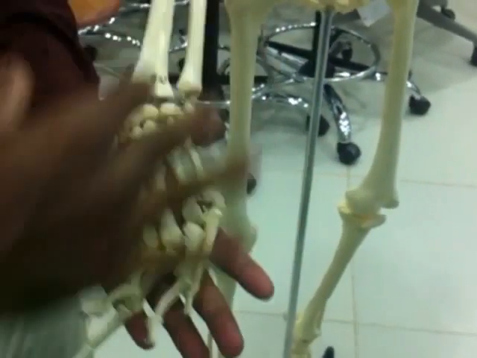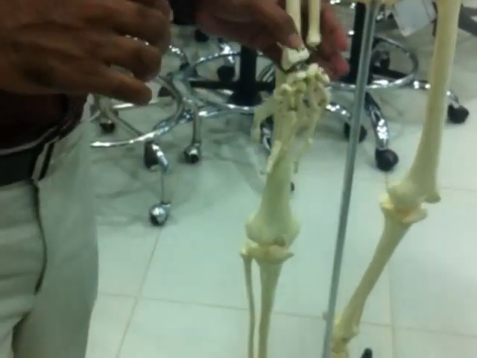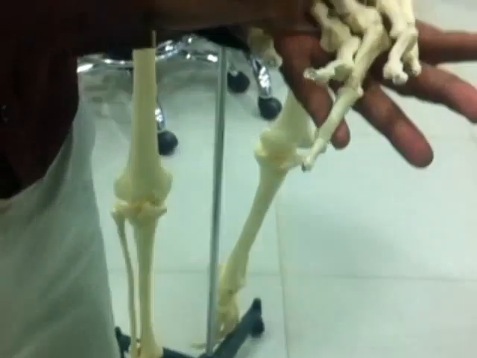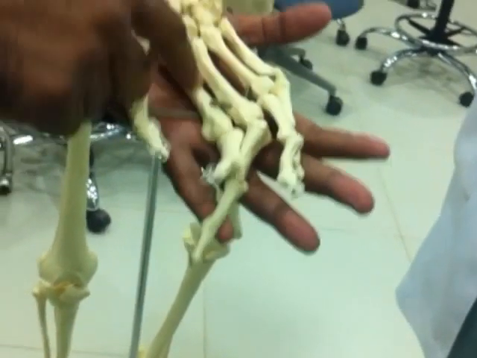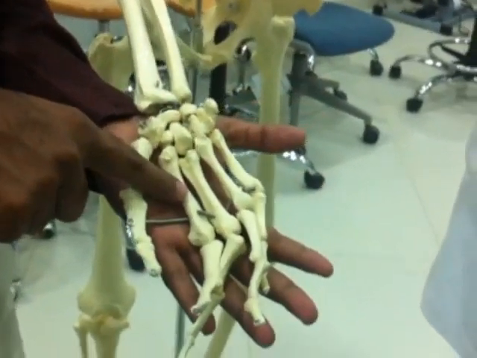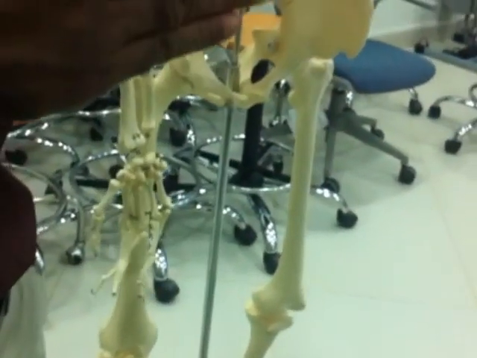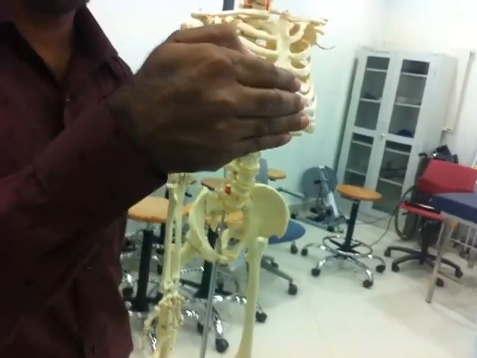Clear? So the upper limb joints are clear. Lumbricals is not a joint, it is a muscle. Lumbricals is the name of muscles situated in between the metacarpals, like this. These are fibers, so these are the lumbrical muscles. What is the action of the lumbrical muscle? Keep your hand like this. This is the action: flexion of the metacarpophalangeal joint and extension of the interphalangeal joints. Clear?